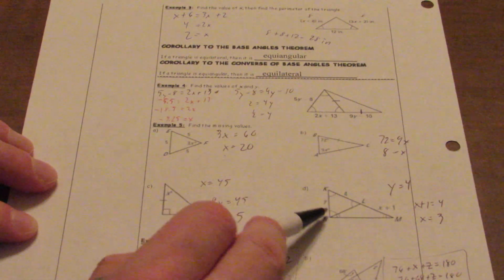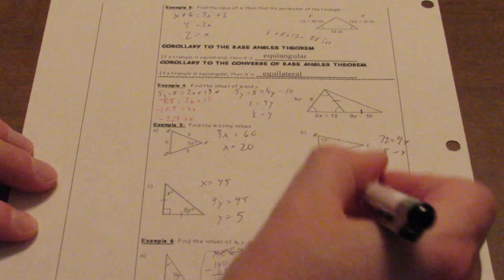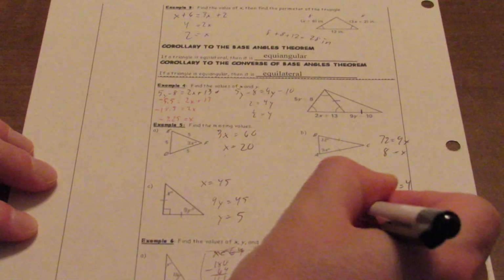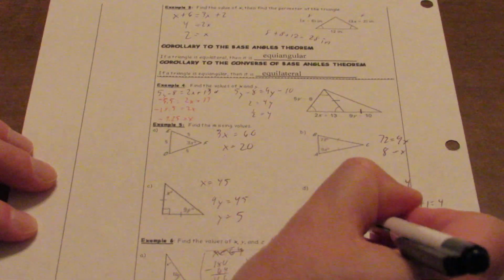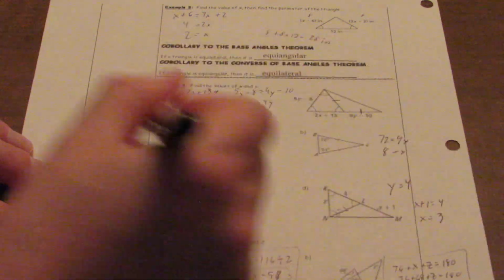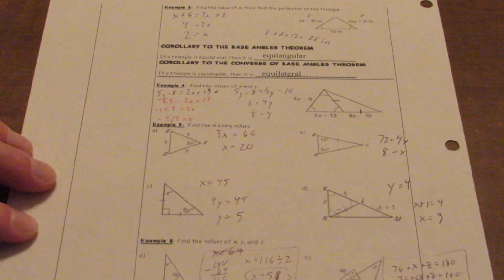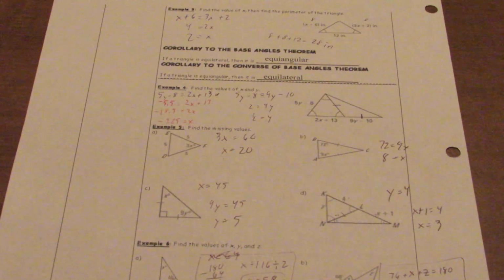For D, they give me these are equal and these are equal. That means these three sides are equal and these two sides are equal. All right, so y has to equal 4, but x plus 1 has to equal this, which also has to equal 4. So that's what I'm solving there. Okay. Then on example 4, they asked me to solve x, y, and z.